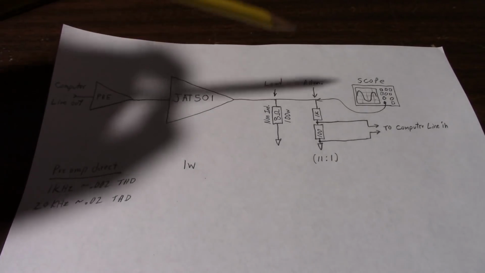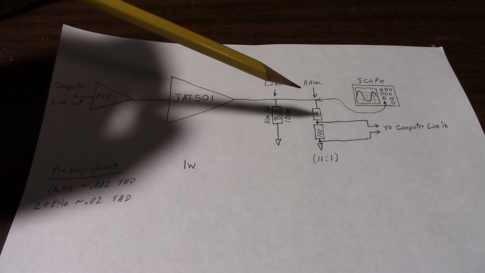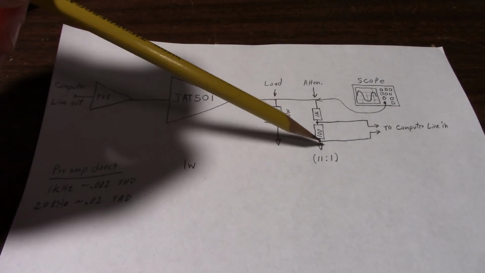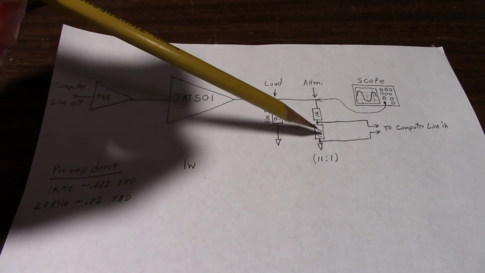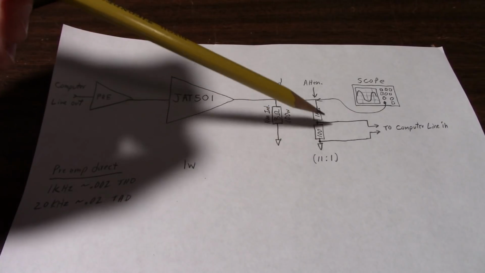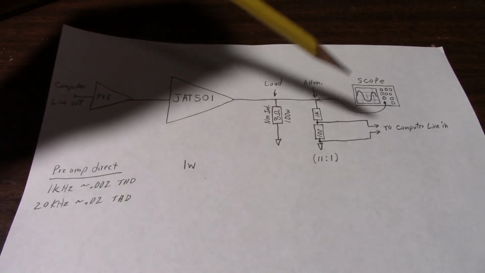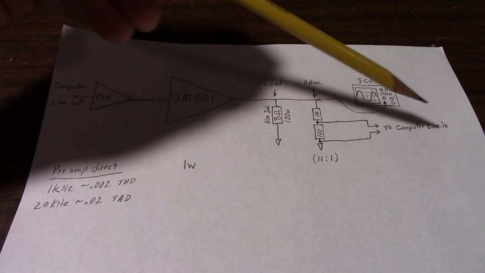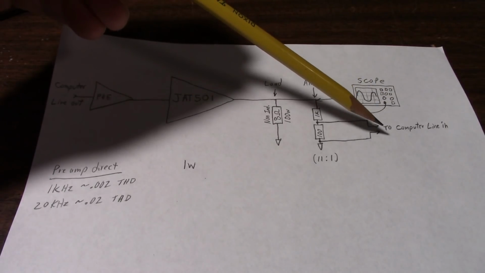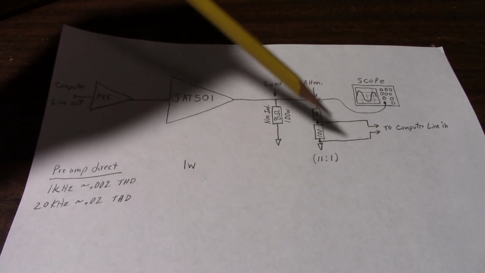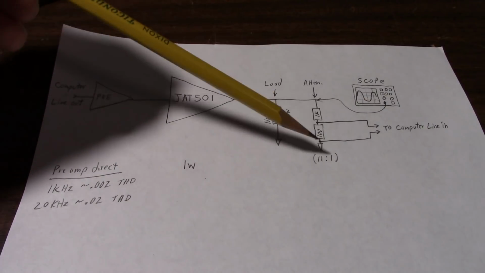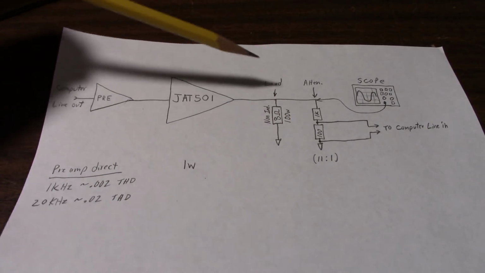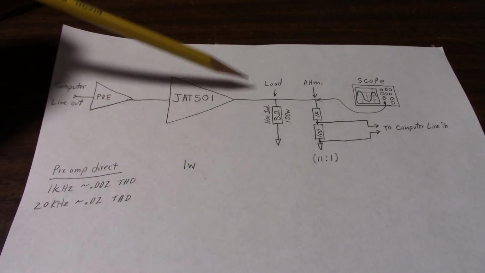Then the attenuator. So what I'm doing, I'm using a 1K ohm and a 100K, or I'm sorry, just a 100 ohm, and that will be a voltage divider. And at the center of that voltage divider, I'll pick off the signal and put it back into the computer line input jack. And again, the reason for doing that is, the output of this amplifier will be very large.